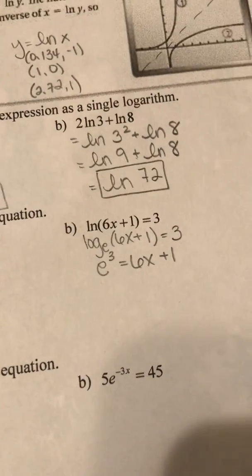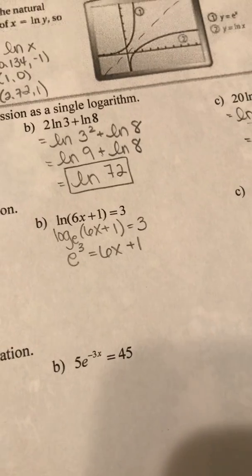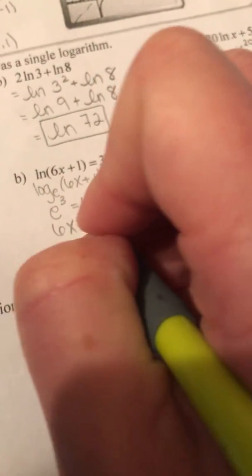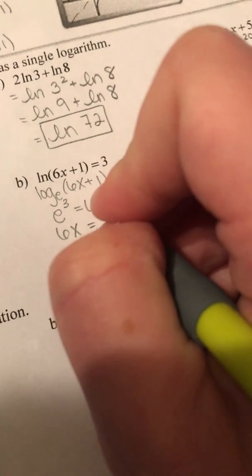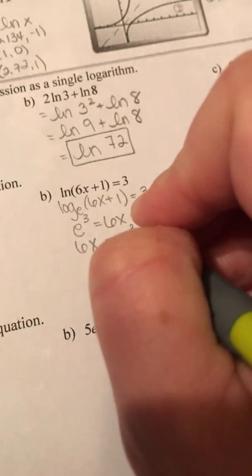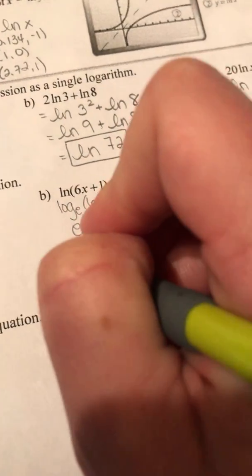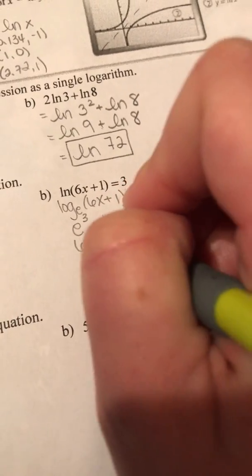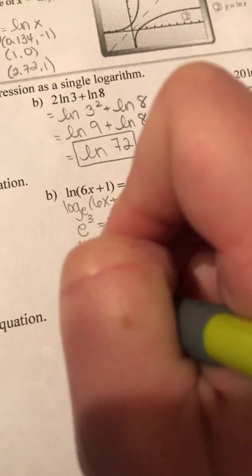Our goal is to solve. I don't want to approximate or round until the very end. So I'm going to isolate x. I'm going to subtract 1 from both sides. So 6x is equal to e cubed minus 1. Divide by 6. So x is equal to e cubed minus 1, divided by 6.